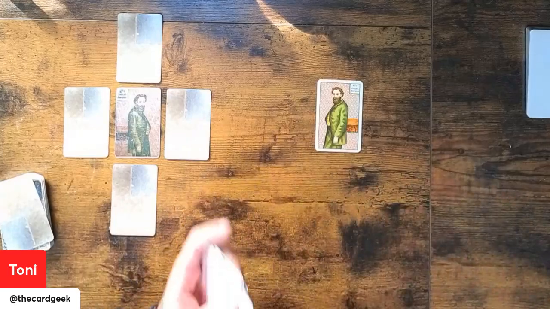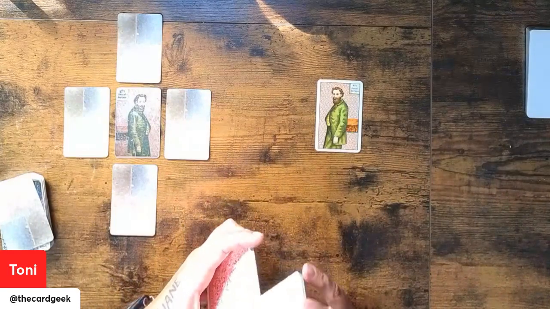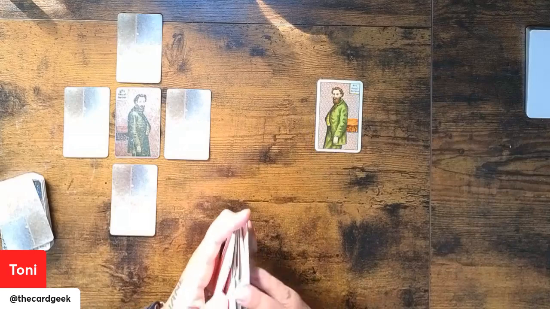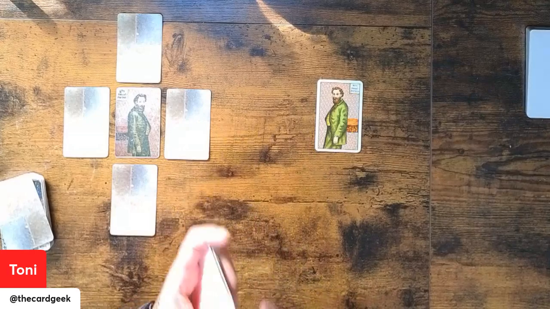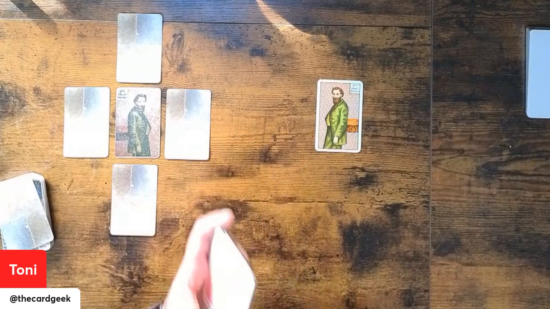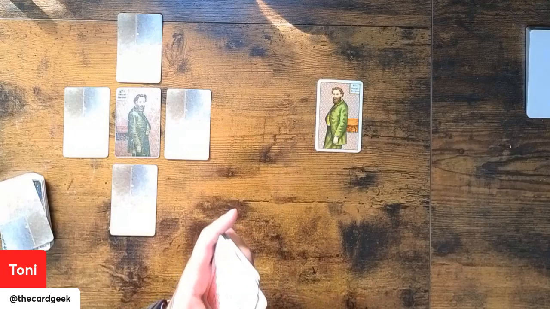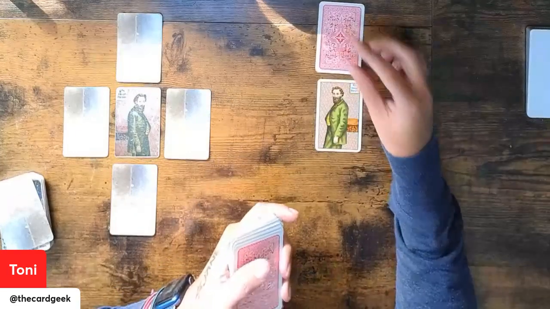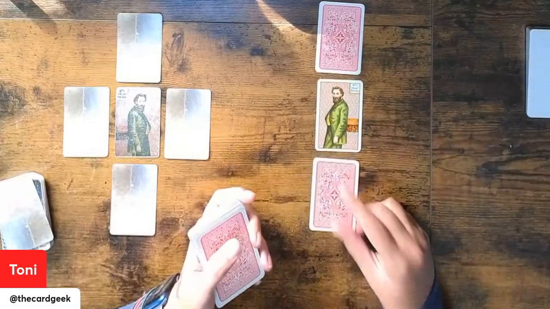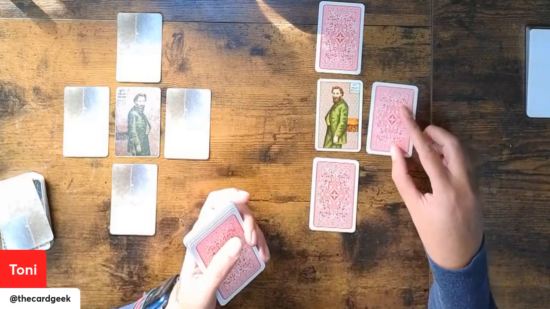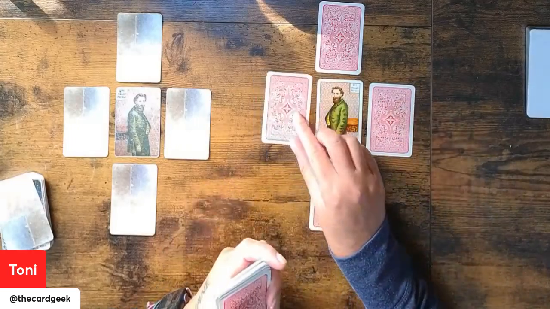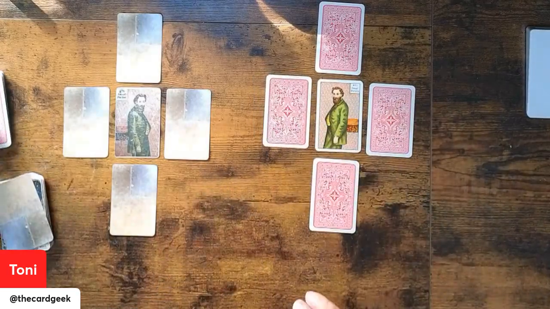Again with this gentleman. What is weighing him down? What is he in control of? His inauspicious and his auspicious.